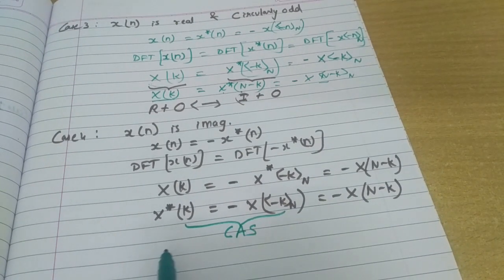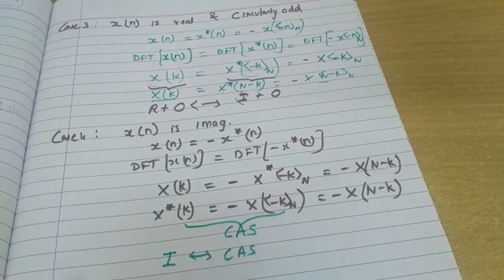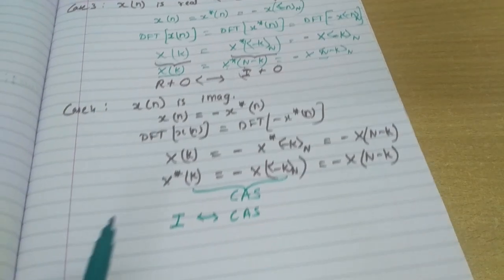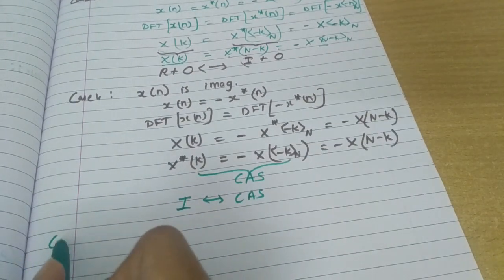So what's the conclusion? Conclusion is that if x of n is imaginary, then its DFT is conjugate asymmetric. If it is imaginary, then it is conjugate asymmetric, and if it is real, the case number 1, then it is conjugate symmetric. This is conjugate antisymmetry, or we can say conjugate asymmetry. Clear?